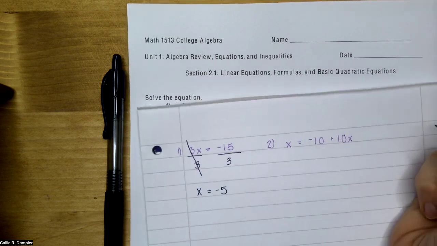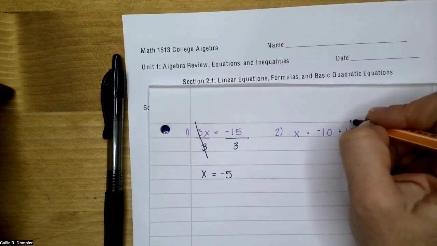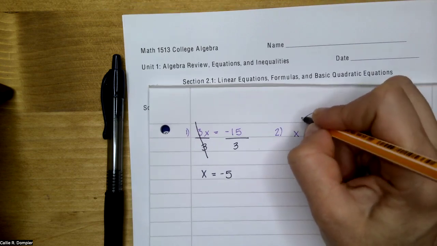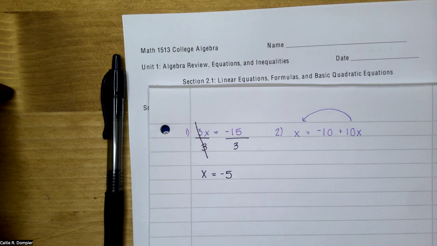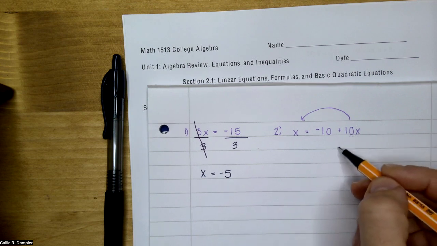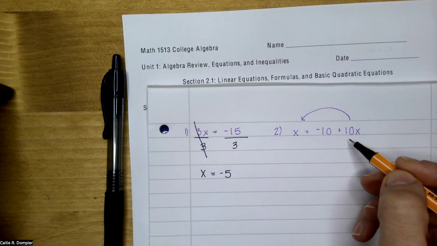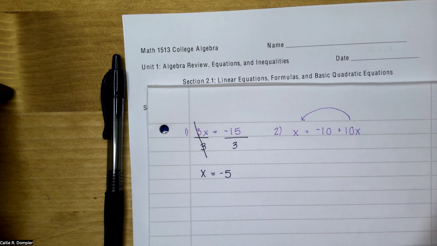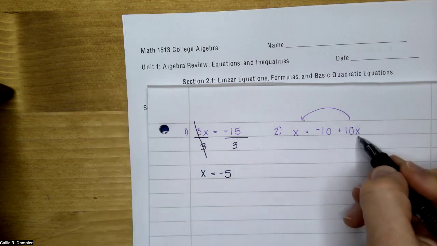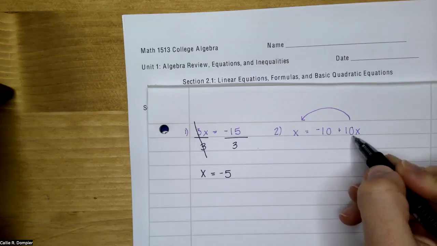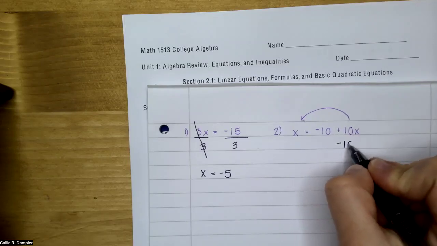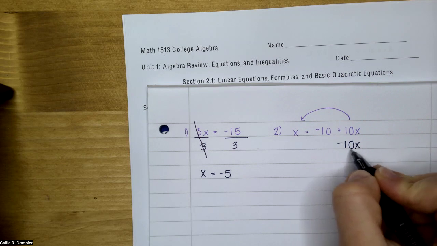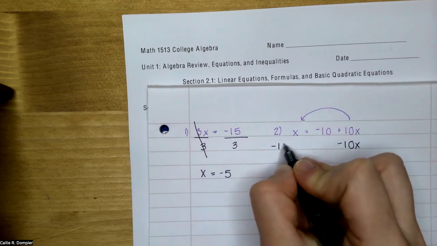All right, like I said, we want to move all of the variable values, or all the x values, to this side of the equal sign. Okay, to move this across, we're going to do the same thing to both sides. We're adding 10x, but we want to do the opposite of it. So we're going to subtract 10x. Anything I do to this side, I have to do to this side.